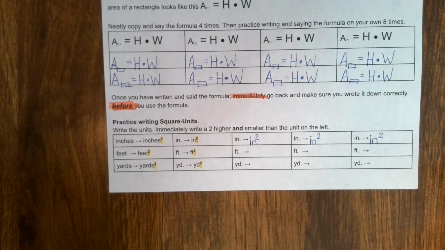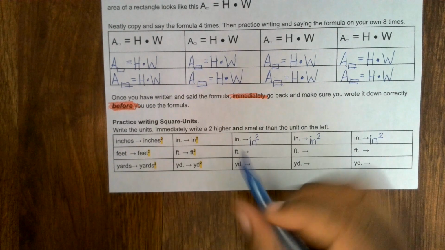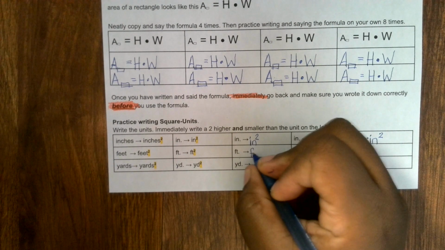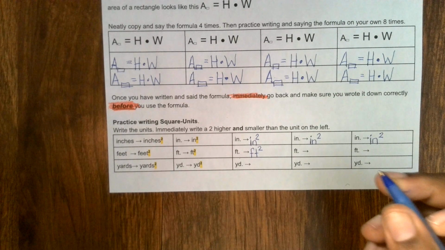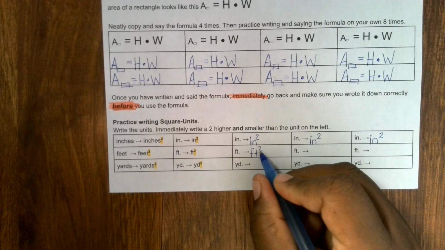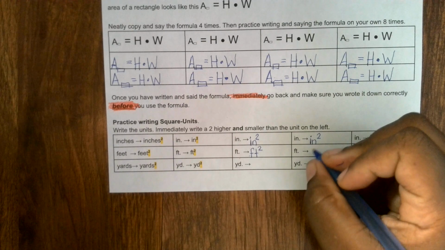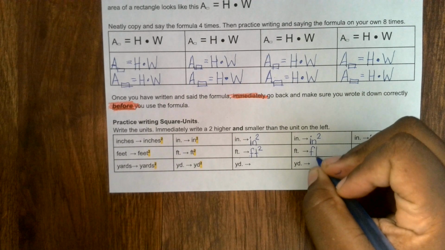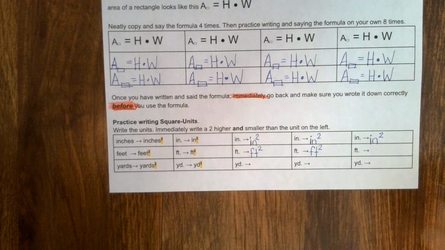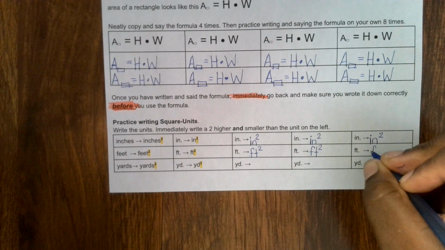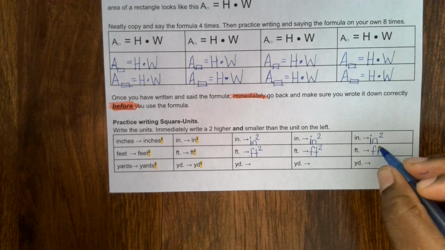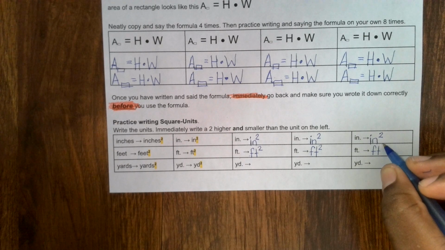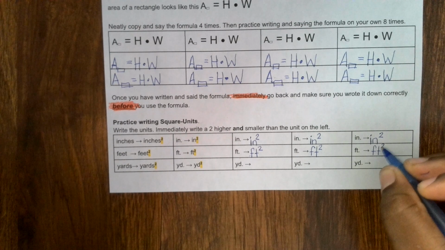Square inches. If you're working with feet, same thing. Feet, and then you put in this 2 that is smaller and higher. And so now this says square feet. Right next to the T, I'm going to go over and write a 2 that's smaller and higher.